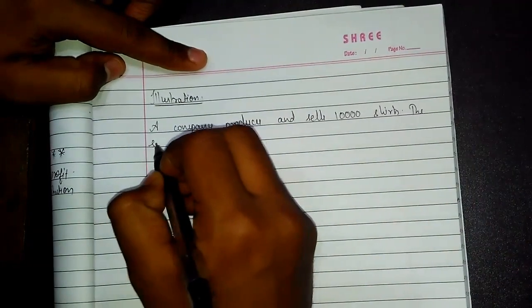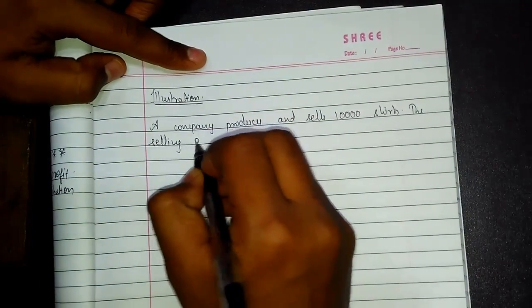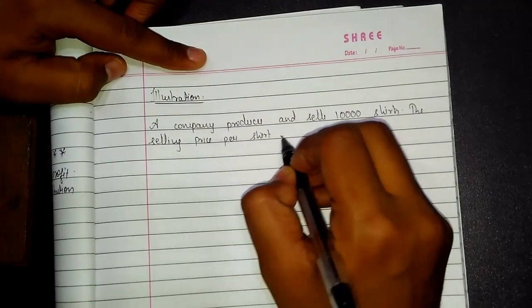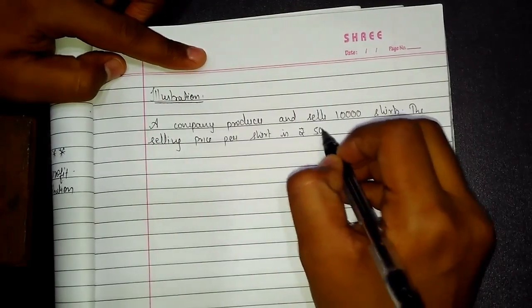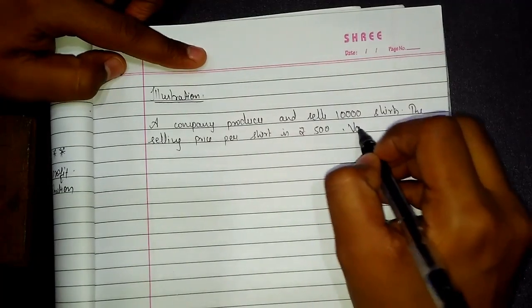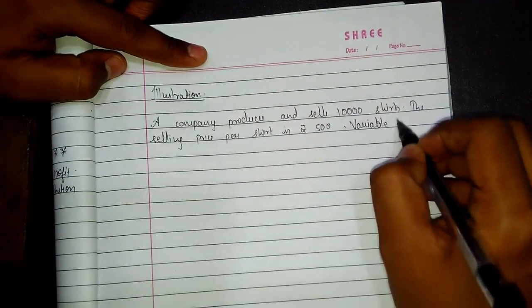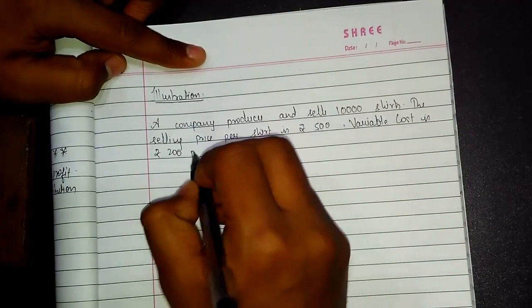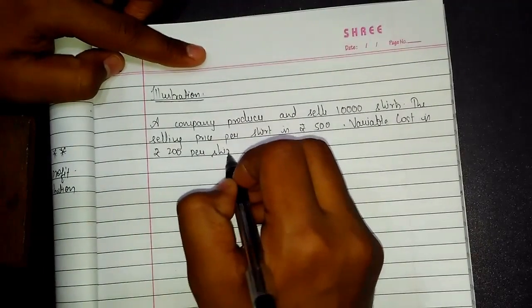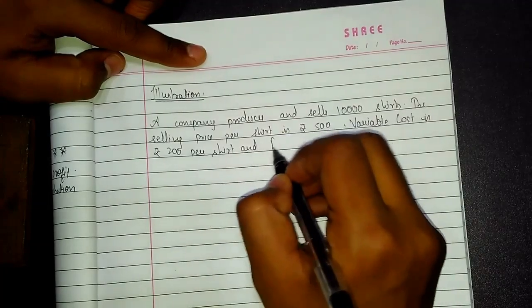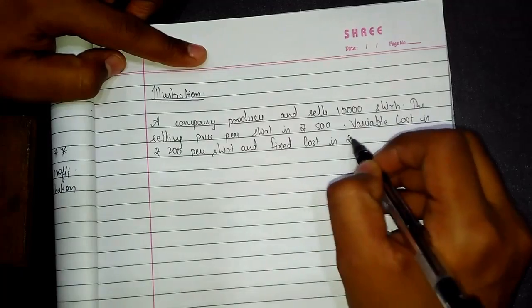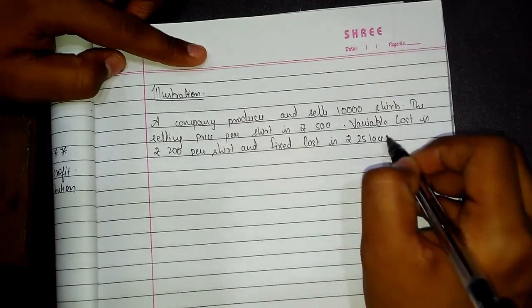The selling price per shirt is rupees 500. Variable cost is rupees 200 per shirt, and fixed cost is rupees 25 lakhs.